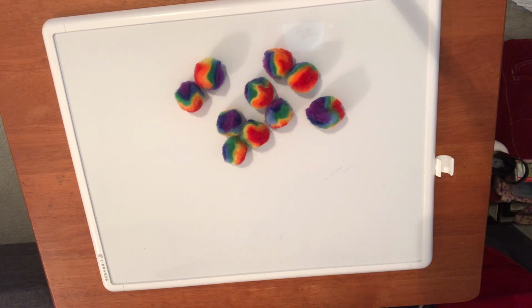Hey frogs! Today we're going to continue practicing subtraction. I have some pom-poms today that I'm working with to tell some subtraction stories.